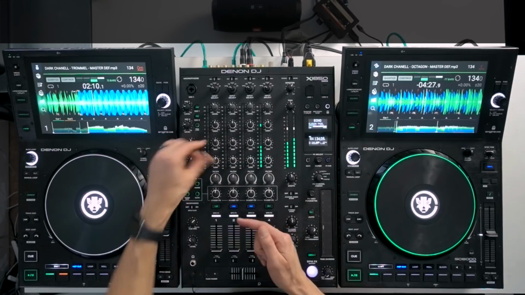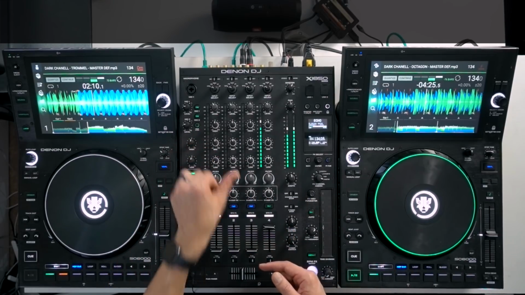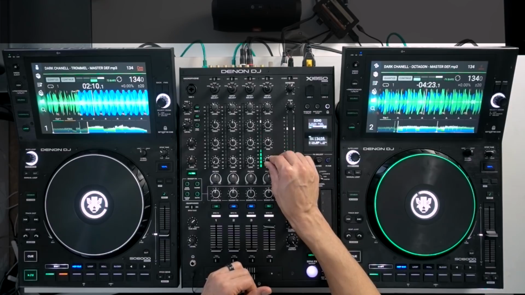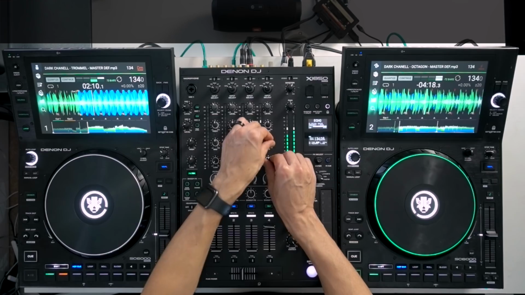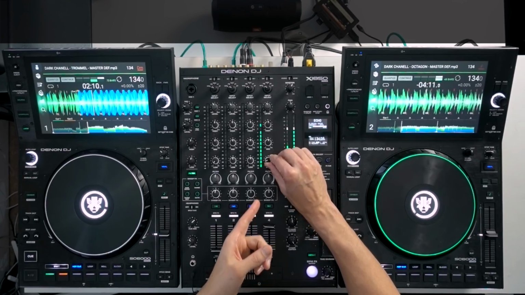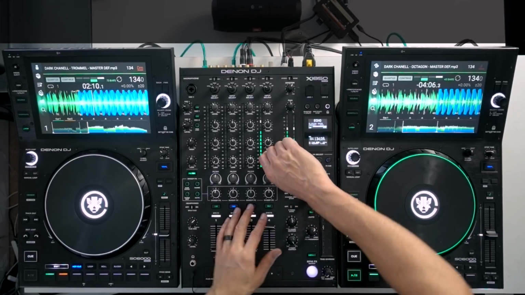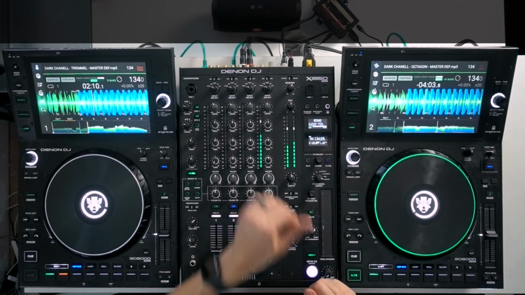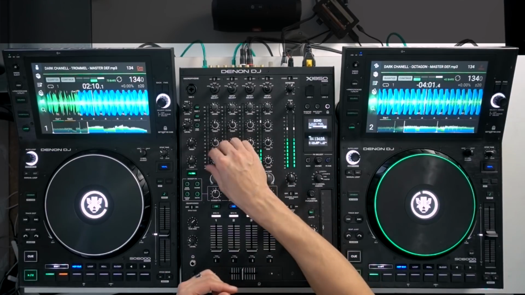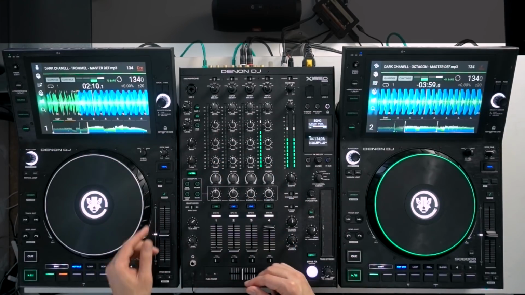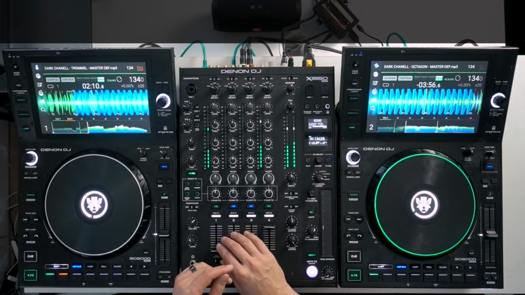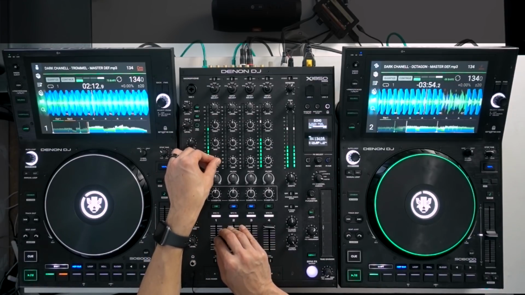So over here on channel 1, I'll just take the bass frequencies out. I always do this before a drop as well. I'll always take the bass EQ out for a little bit of extra energy. Here we go. Just waiting for momentum here. Just do it here. Okay, so I'm mixing in.